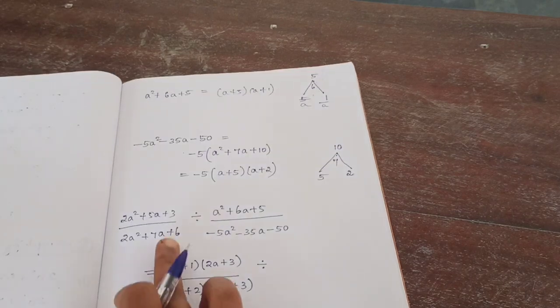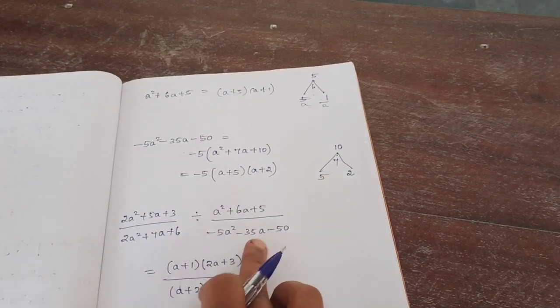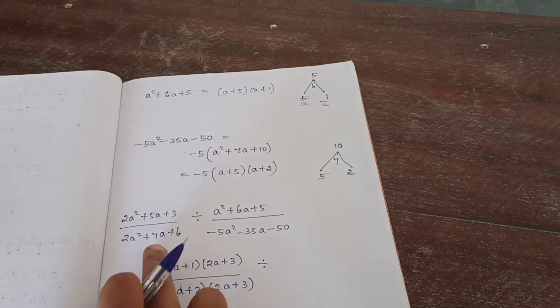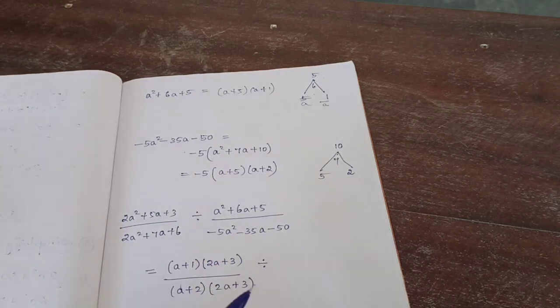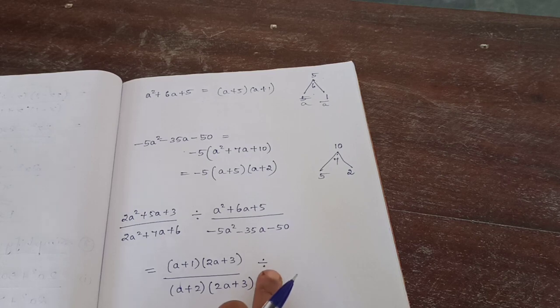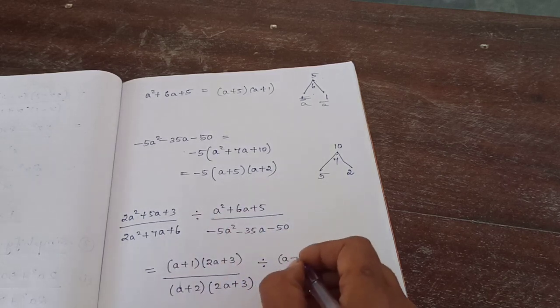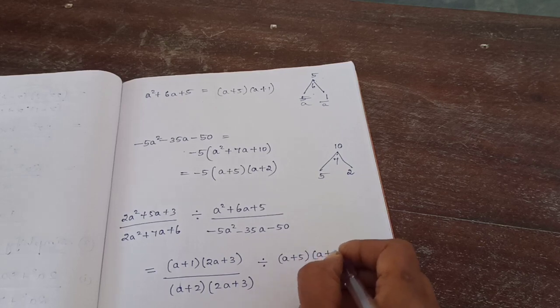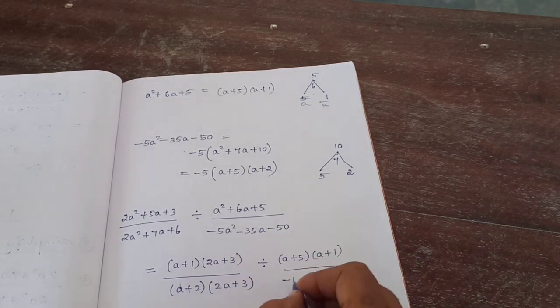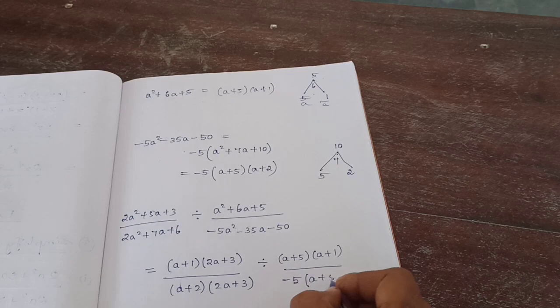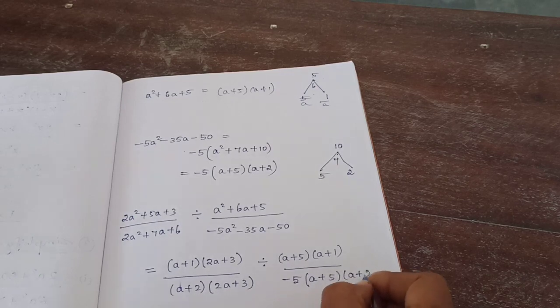And again we need to write the question. This is the question given. And here already we found the factors for these two, and just I wrote this. And division symbol. Take care of the symbol very carefully. And just now we factorized this. I am writing this also here. A plus 1 divided by here minus 5 into a plus 5 into a plus 2.